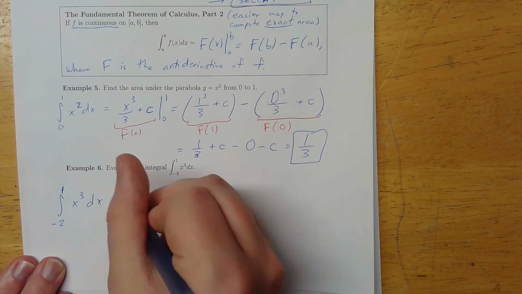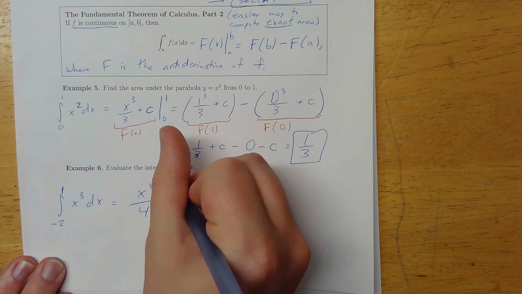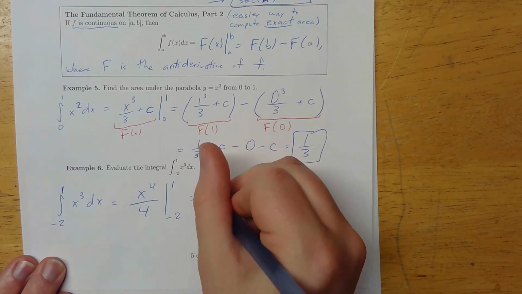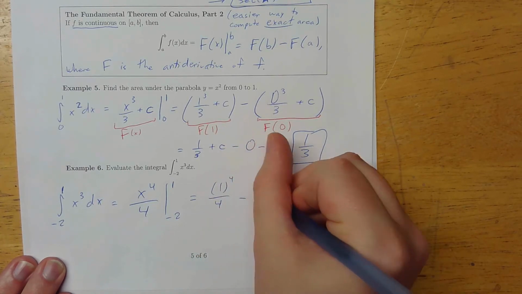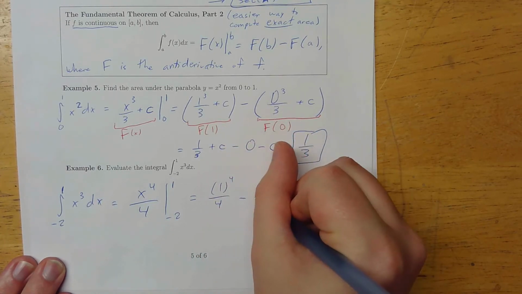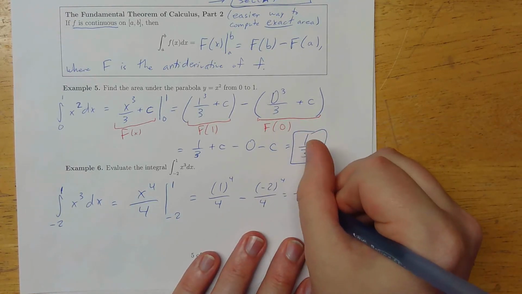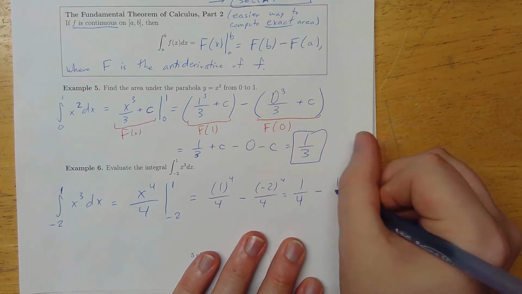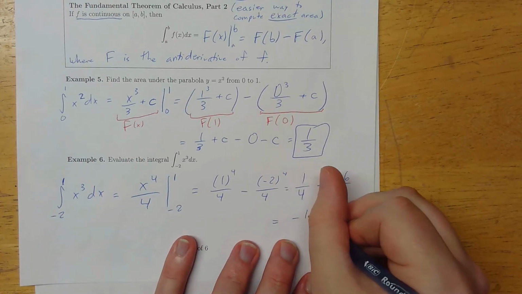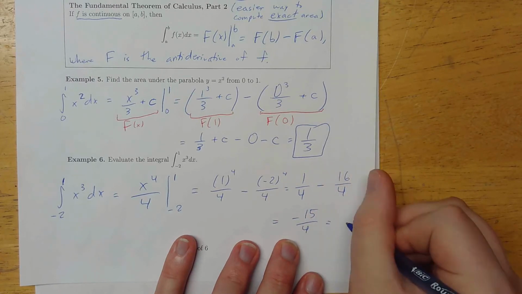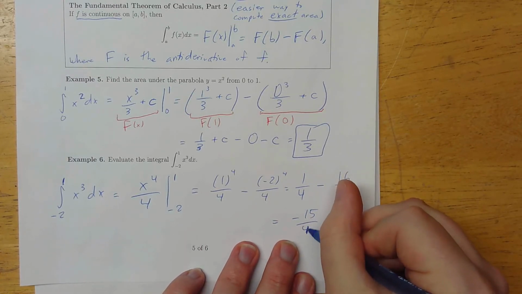If we take the antiderivative, that'll be x to the 4th over 4, evaluated from -2 to 1, which means we'll want 1 to the 4th over 4 minus -2 to the 4th over 4. -2 to the 4th is 16, so we'll have 1/4 minus 16/4, which will give us -15 over 4, or -3.75. Either way is fine to write it.